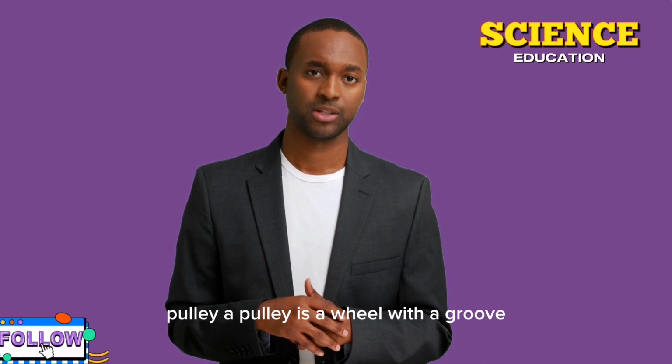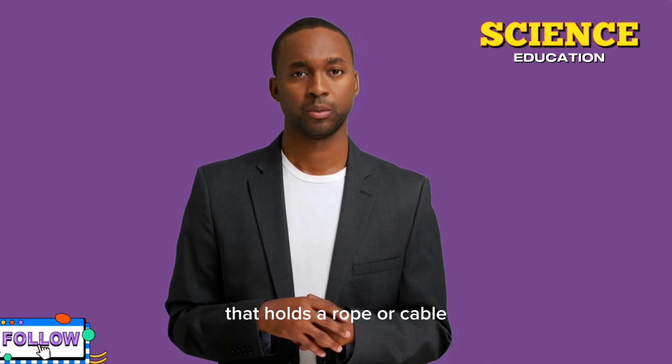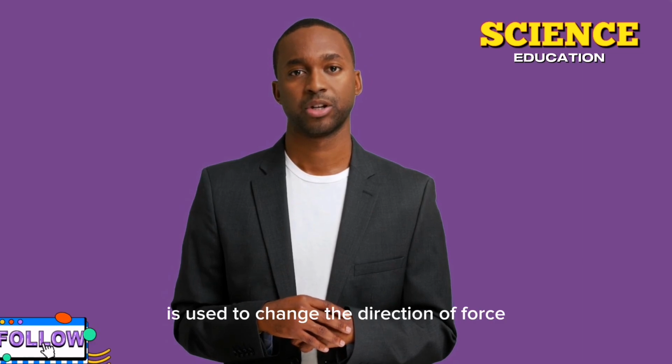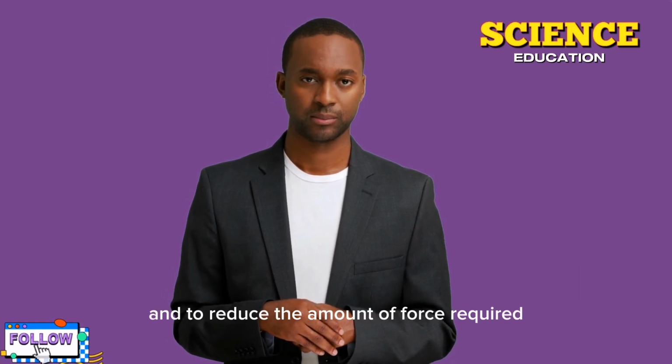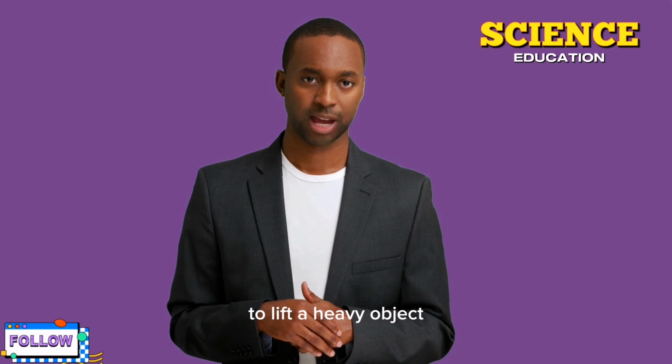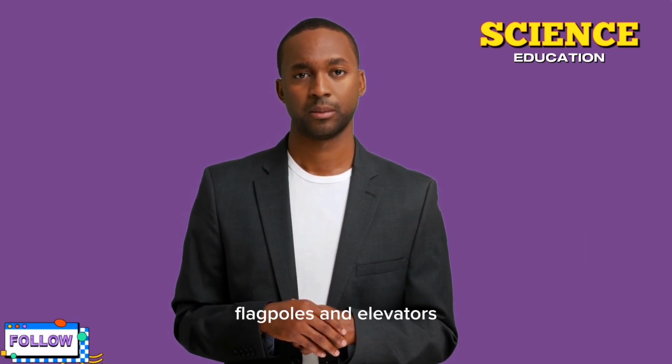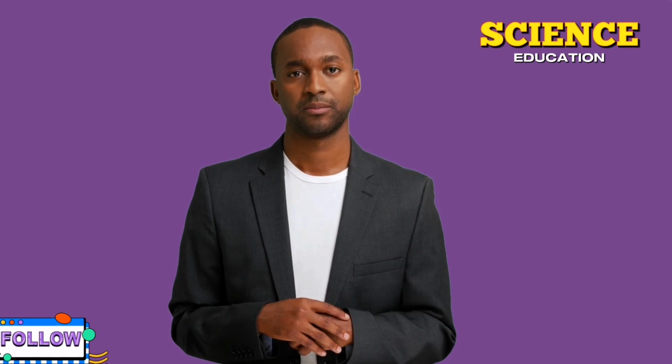Pulley. A pulley is a wheel with a groove that holds a rope or cable. This simple machine is used to change the direction of force and to reduce the amount of force required to lift a heavy object. Examples of pulleys include cranes, flagpoles, and elevators.